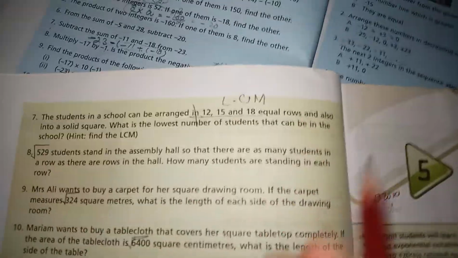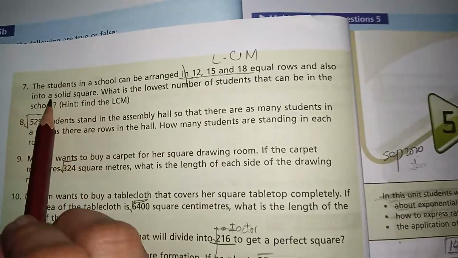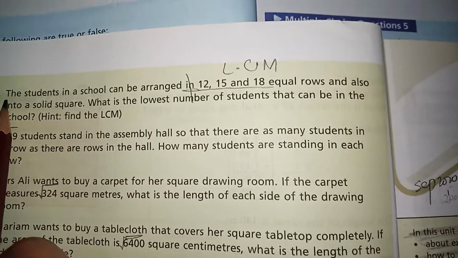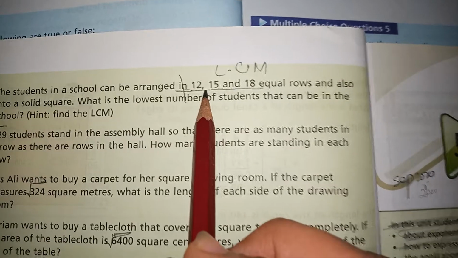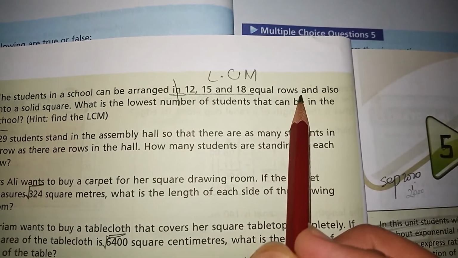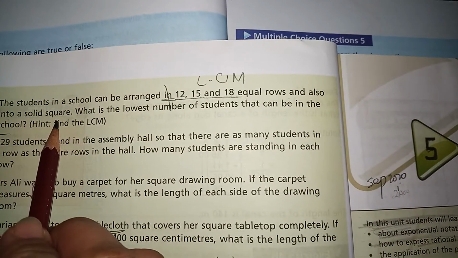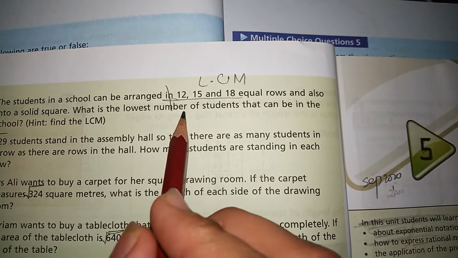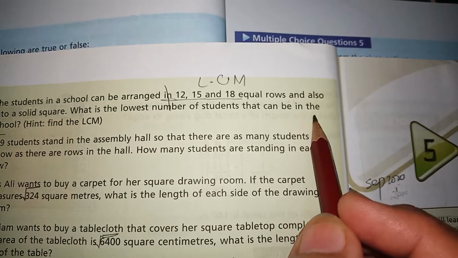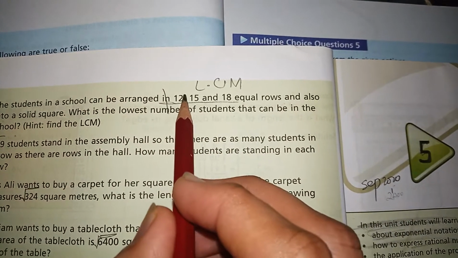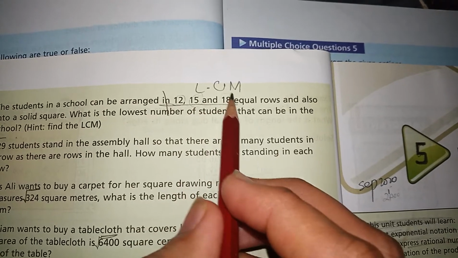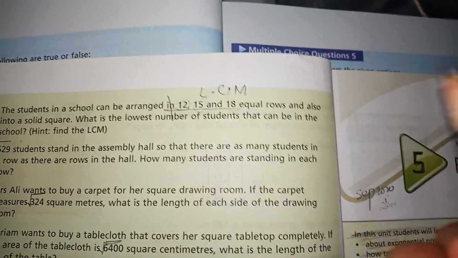So I'll just guide you and give you hints, and the rest is up to you. Now see, in question number 7, the students in a school can be arranged in 12, 15 and 18 equal rows and also into a solid square. What is the lowest number of students that can be in the school? So how many students can be there? They can be arranged into 12 rows, 15 rows and 18 rows. So how many students are there?